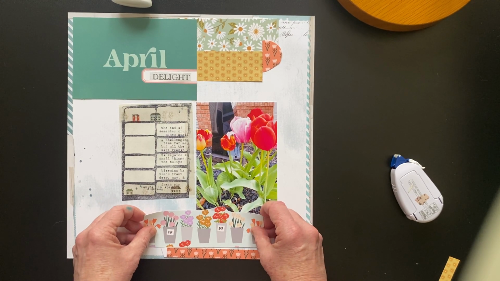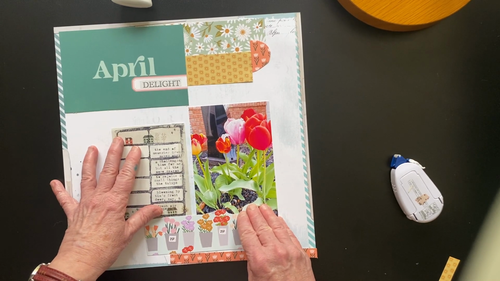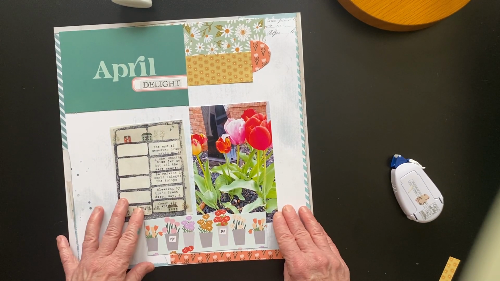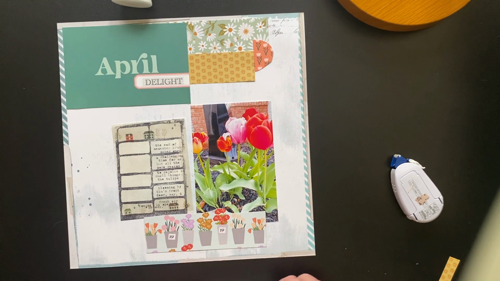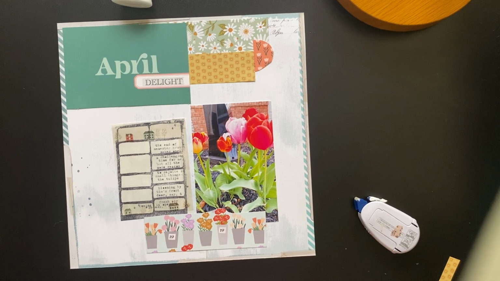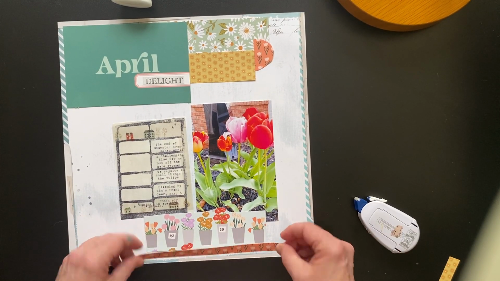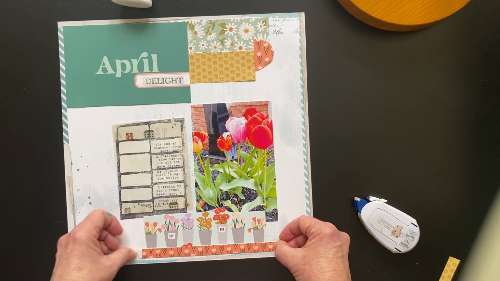So I think I might want this down a bit more, and then I can always add some detail up here. I think that's more like what I want. And then this little strip, my story, Bicycle Simple Story. So that's what this is the B-side of, and that's what these pots are, my story, which was such a cute line.